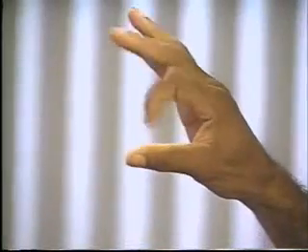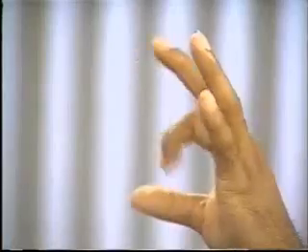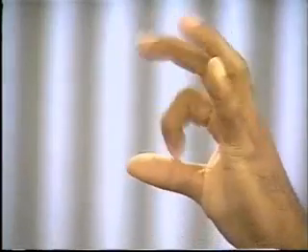Now ask the patient to tap the distal joint of his thumb with the tip of his index finger as rapidly as possible. Using your right hand, I'd like you to do this as rapidly as you can. And the other hand? Again, observe the movement's speed, rhythm, and smoothness.